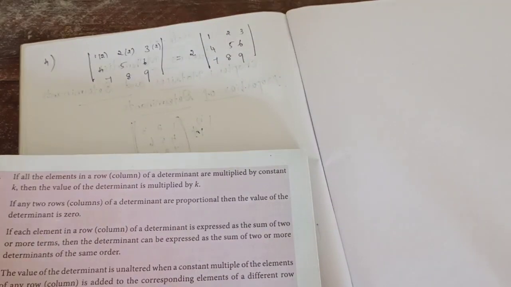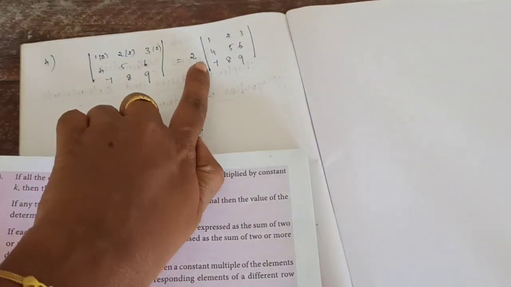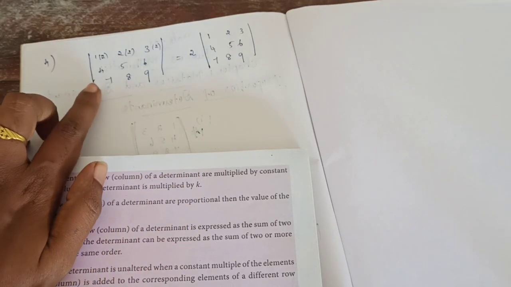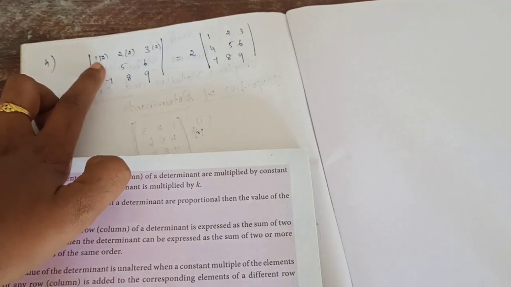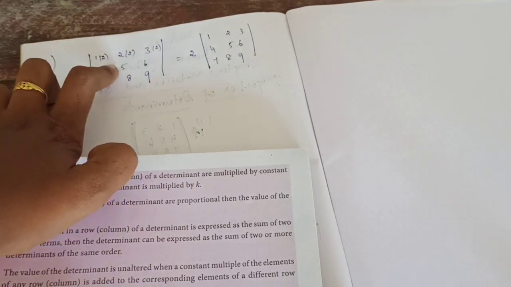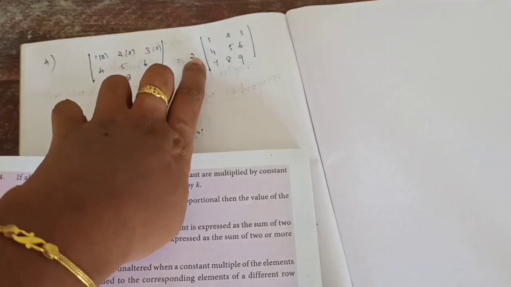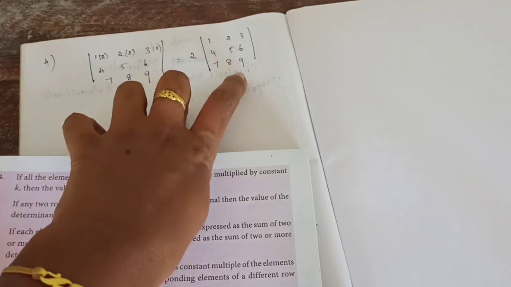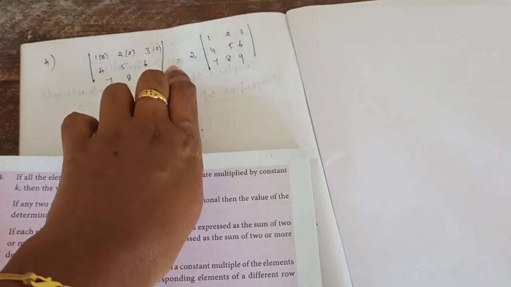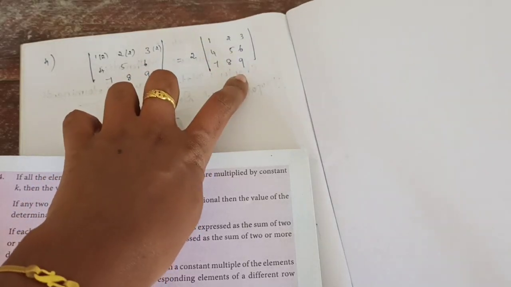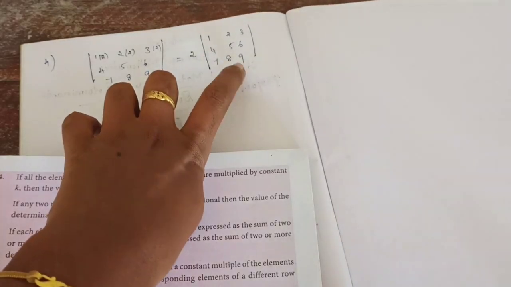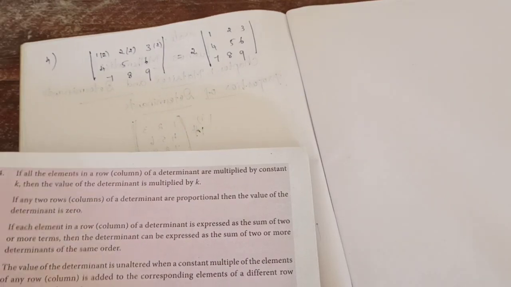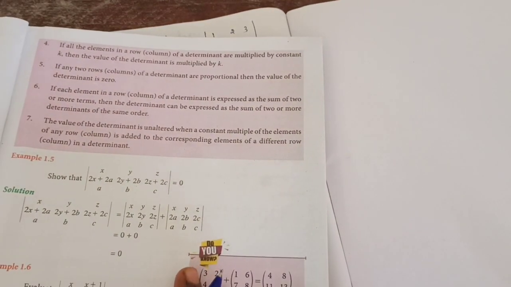Now you will have a doubt. The 2 you have to count. I have taken 2 outside. How? The thing is, in the property they said, if in the first row the 2 is common, you will take the 2 outside. If in the second row 2 is common, you can take 2 outside. Third row 2 is common, you can take 2 outside. If in any of the rows one particular term is a scalar, you can take that scalar outside. Understand? You will use all this for problems.